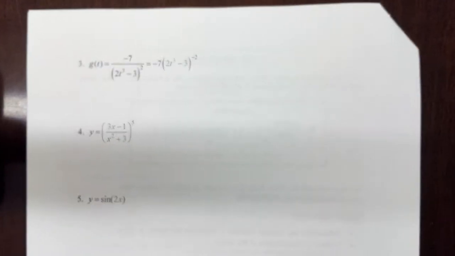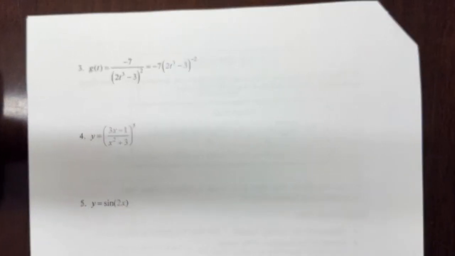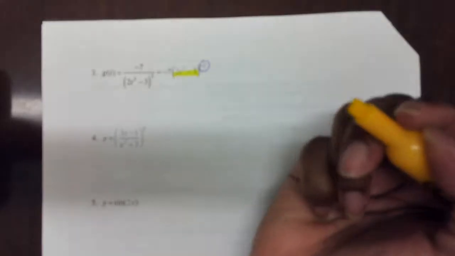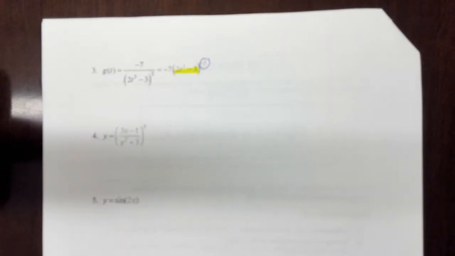So number 3 is an example that I'm going to leave for you all to work on if you would like extra practice, because number 3 is very similar to the example that we just did. Right, we have the mama function, which has to do with that negative 2 and the 7, and then the baby function, which is the 2t cubed minus 3.